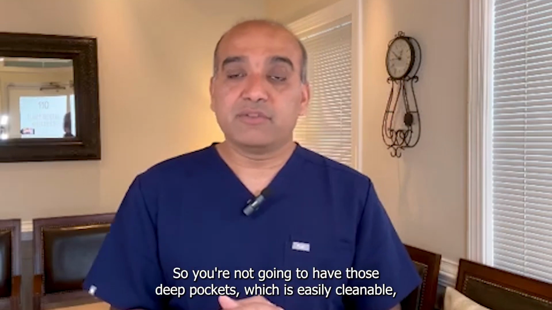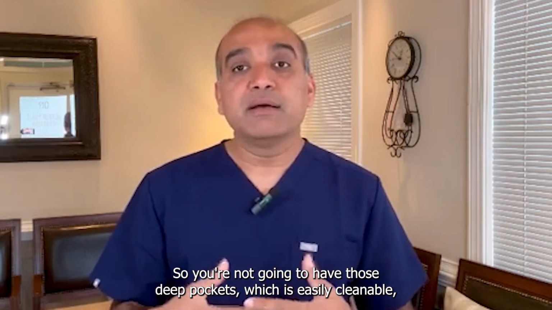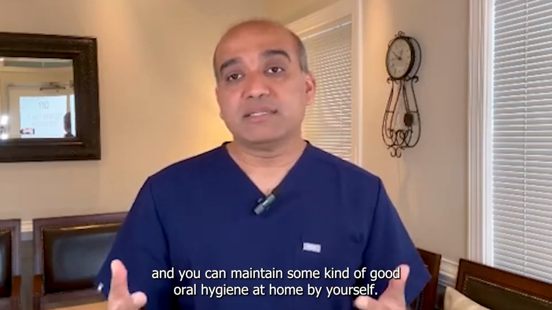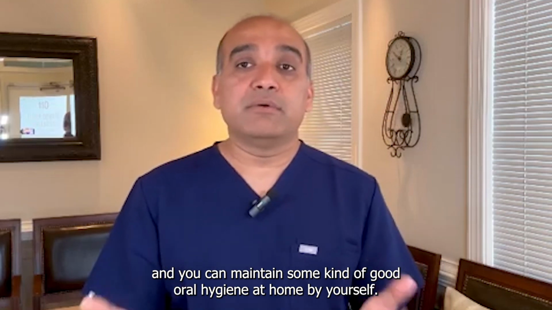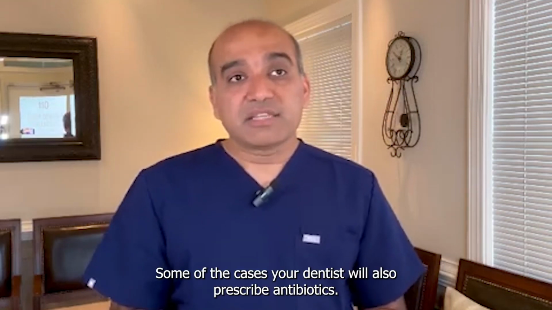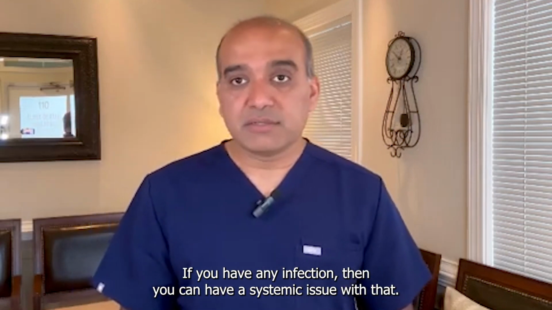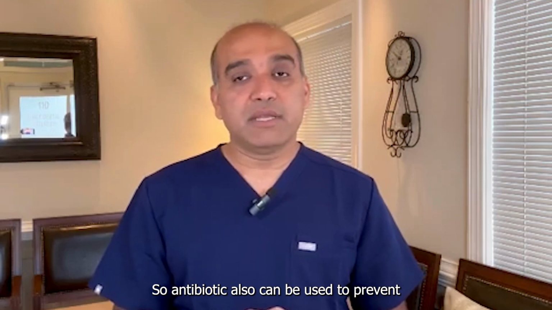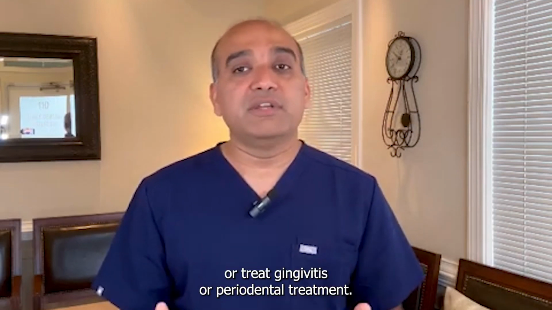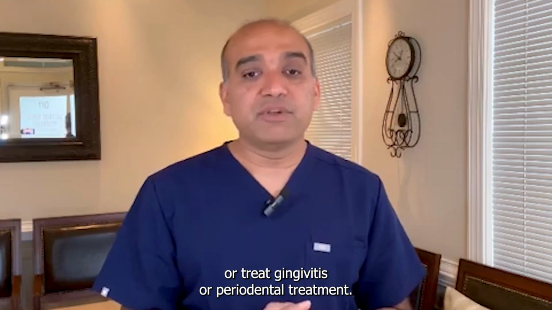So you're not going to have those deep pockets, which are easily cleanable, and you can maintain good oral hygiene at home by yourself. In some cases, your dentist will also prescribe an antibiotic. If you have any infection, then you can have a systemic issue with that. So an antibiotic also can be used to prevent or treat gingivitis or periodontal disease.